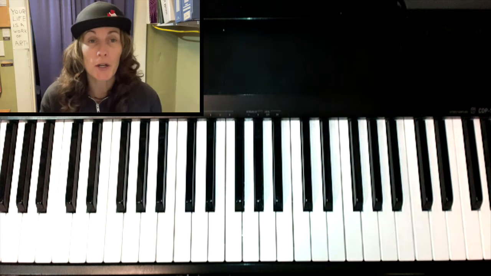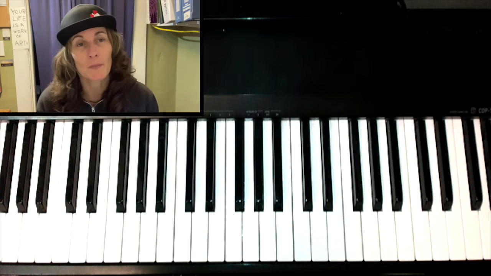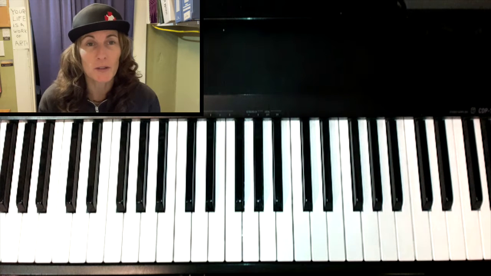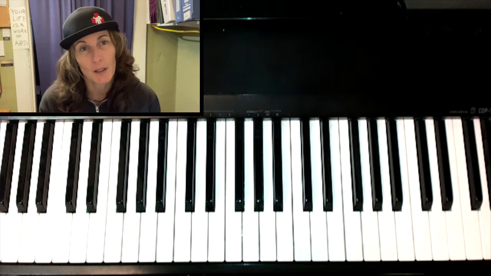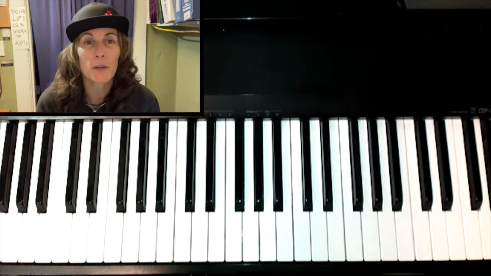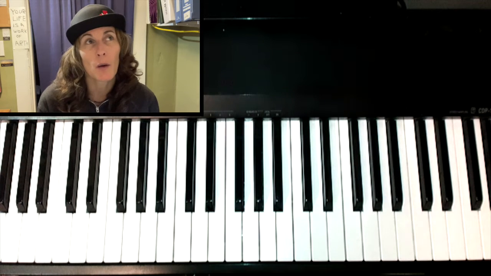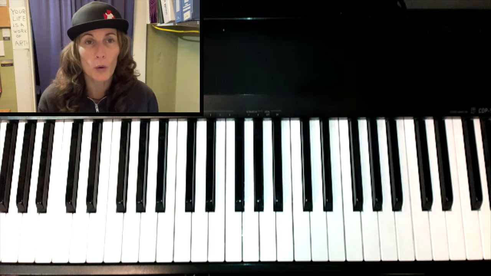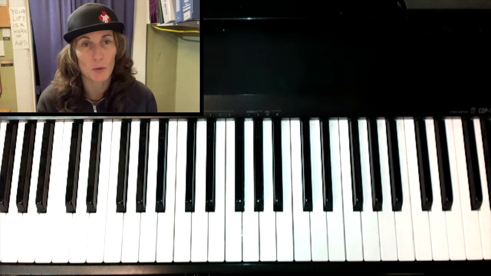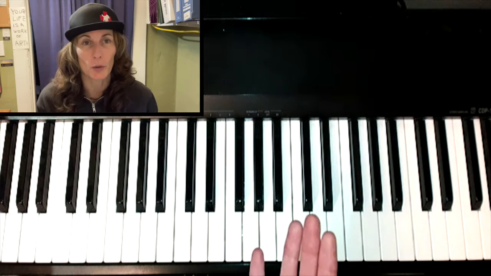This week, we're going to talk about progressions. What is a progression? Well, let's get to the root of the word. Progress: how things move. And when we're talking about music theory and chords, we're talking about how chords move, how root movement moves, how the progression of chords goes.